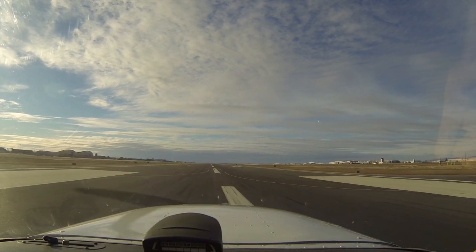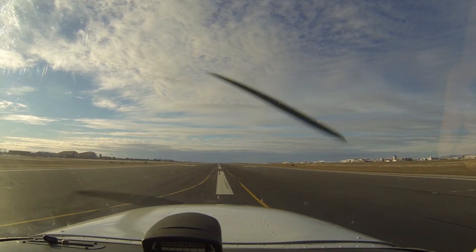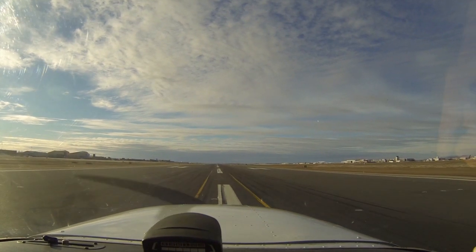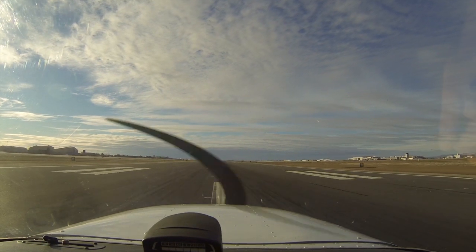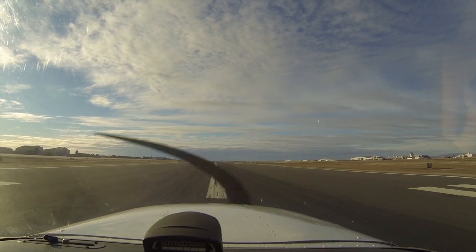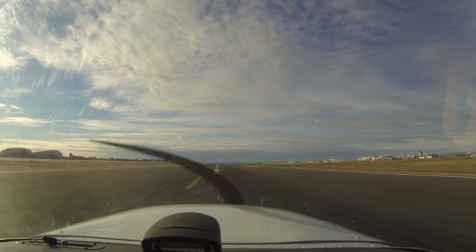Hey, carb heat off. Carb heat off. Flaps up. We can add power and start going. Okay, they'll come up. Okay. 149 Zulu, Boise Tower, runway 28 left, clear to land.